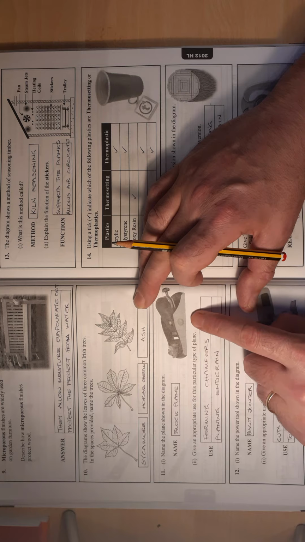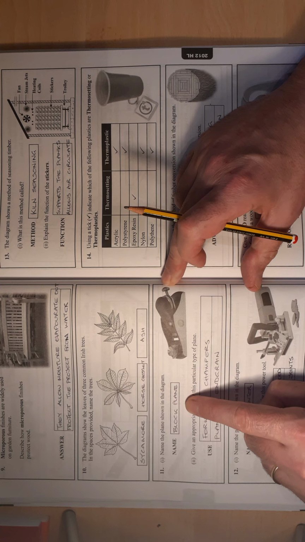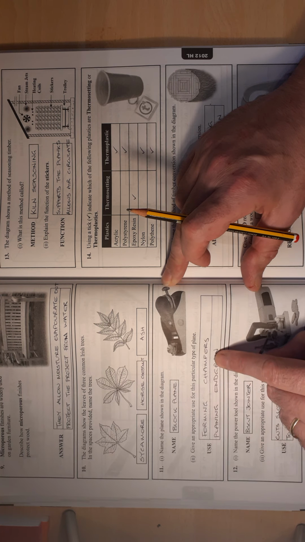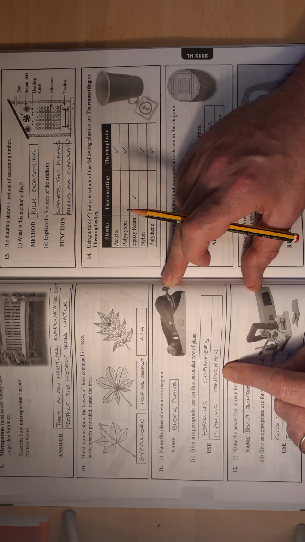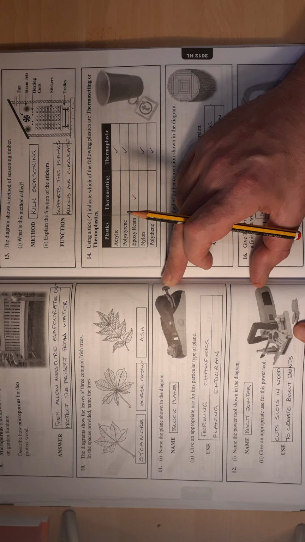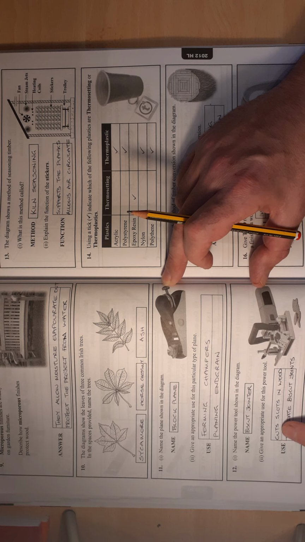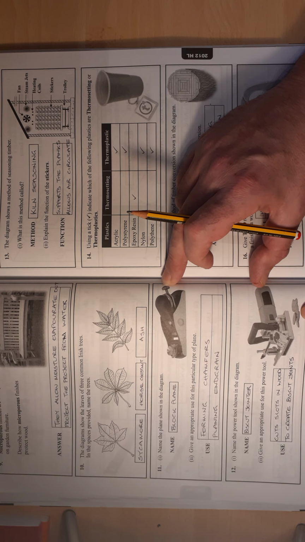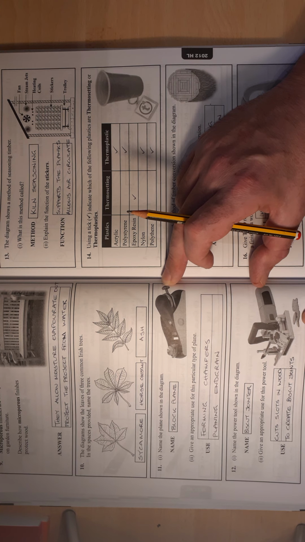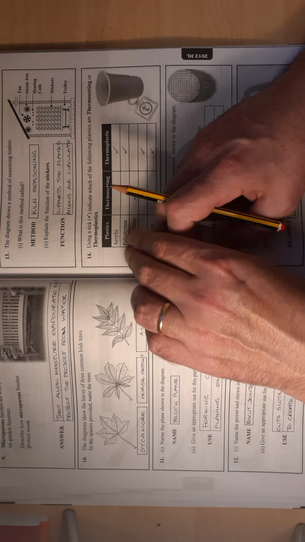The plane shown in the diagram on the right hand side is called a block plane, and it can be used for forming chamfers, or it can be used for planing end grain. The machine shown on the right hand side is a biscuit jointer. So the biscuit jointer cuts slots in wood to create biscuit joints. These are the biscuits here. The biscuit jointer cuts a slot on 2 pieces of wood. The biscuit goes in between the two, and they're glued together to form a biscuit joint.